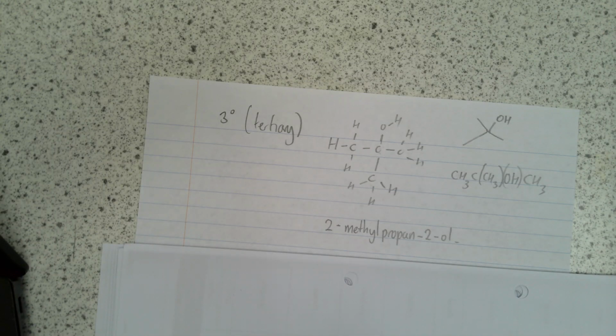Take the time with the skeletal picture in the top right and make sure you understand what that means and where and how that relates to the displayed and the condensed structural formulae. That's often something people struggle with. I want you to be able to do all 3 structural types.